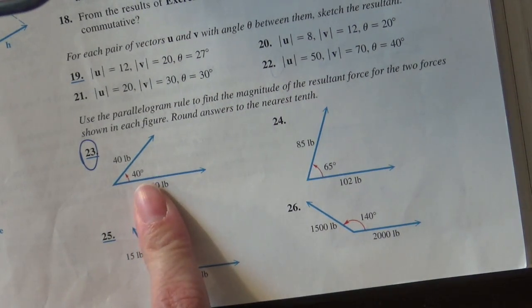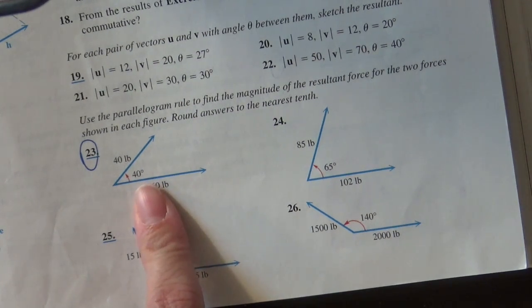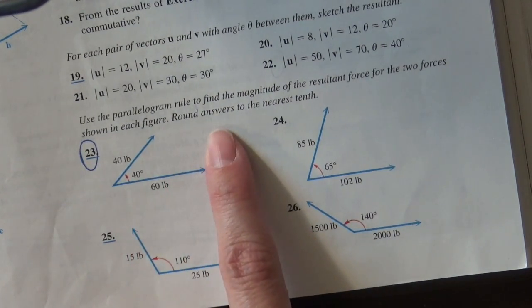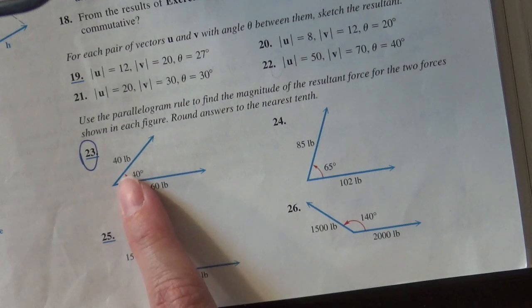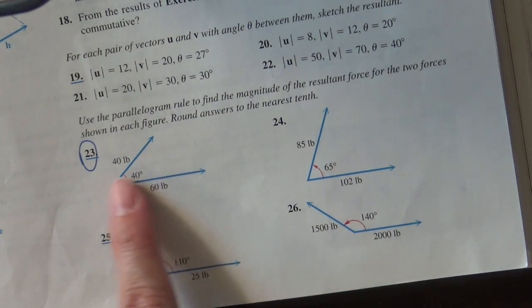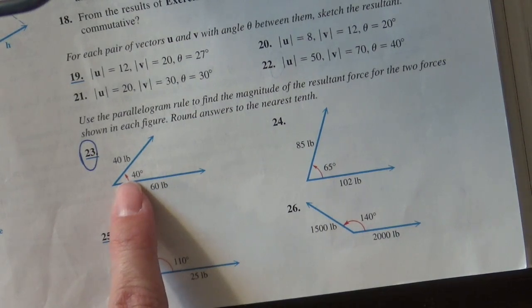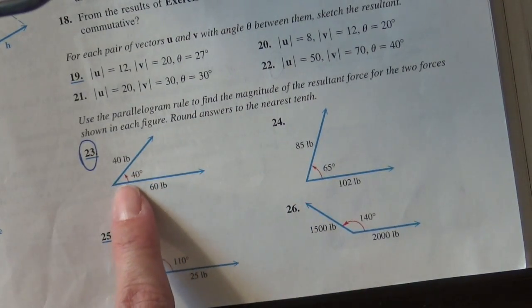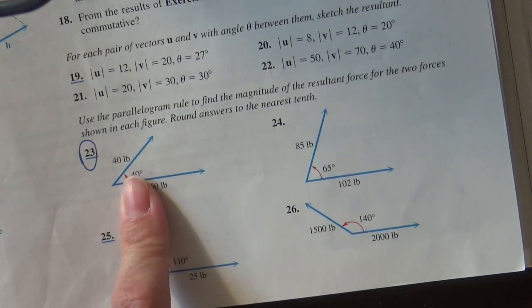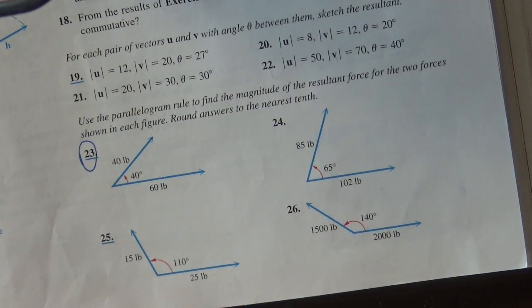Okay, so they're asking us to find the magnitude of the resultant force. So that just means that we have to find the resultant, which is what you get when you add the two vectors together. And the magnitude is the length of that vector. So we're going to create a parallelogram, and that resultant force will be the diagonal. We have to find the length of our diagonal of the parallelogram. And we can do that using some of the concepts that we've learned earlier in this chapter.